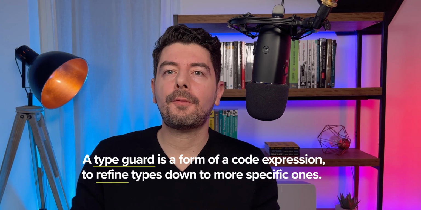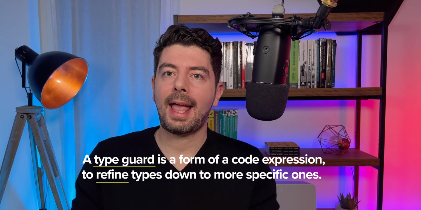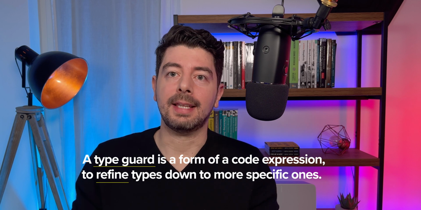For a TypeScript developer, it's important to understand how to narrow down types to more specific ones. These kind of checks are called type guards. So a type guard is a form of a code expression which helps TypeScript to refine types down to more specific types. And the purpose of this video is to actually show you all the different type guards that you have. Most of them are familiar for JavaScript developers, and TypeScript adds a little bit of a spice on top of it.